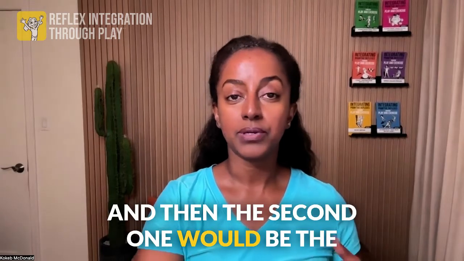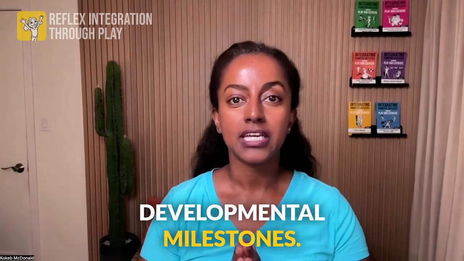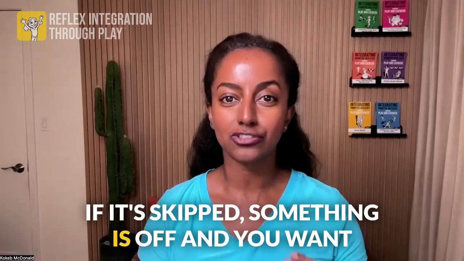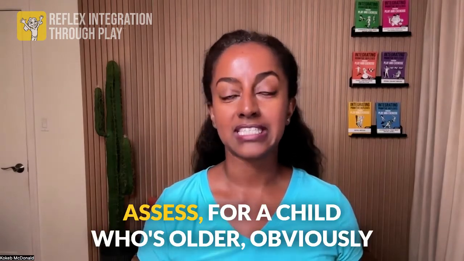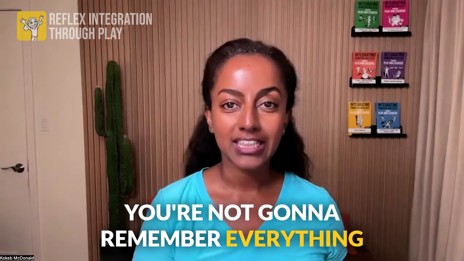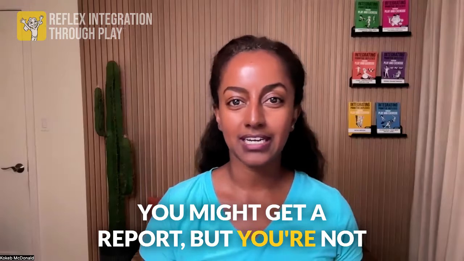And then the second one will be the developmental milestones. You want them to go through these developmental milestones. Nature has it beautifully, and we don't want to skip it. If it's skipped, something is off and you want to work on it, assess. For a child who is older, obviously, you're not going to remember everything as a parent. And as a therapist, you might get a report, but you're not going to get everything.